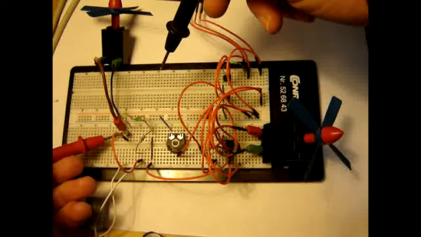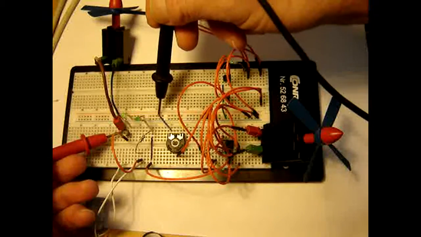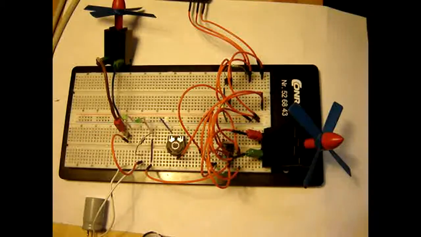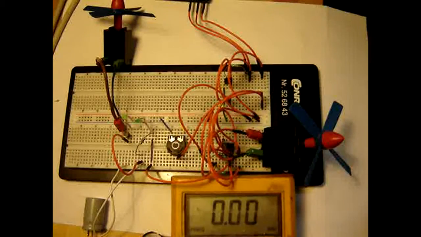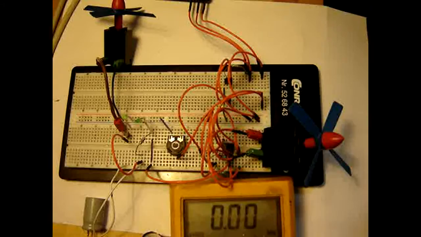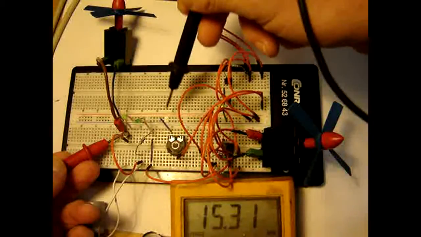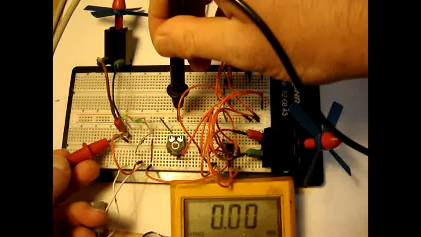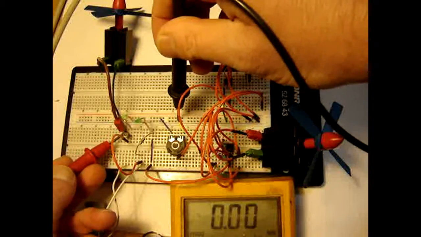So one probe here and one probe here, and then it would of course be a good idea to put the multimeter right here so you can actually watch with me what the value is. One probe here, one probe again here. It says absolutely nothing.